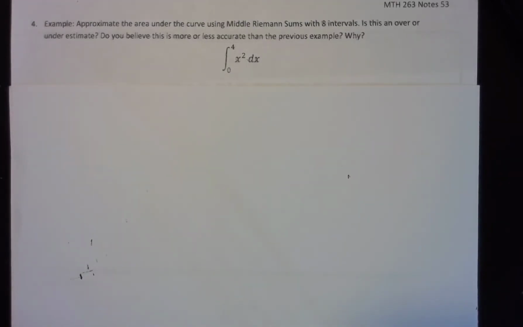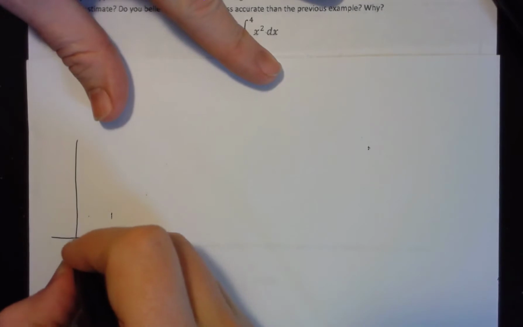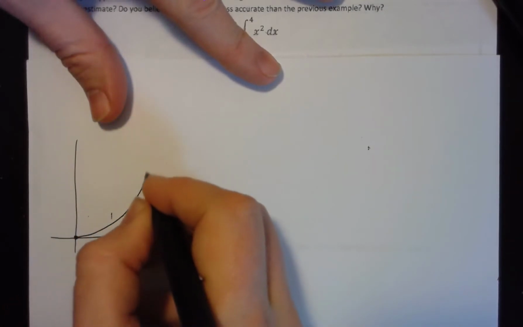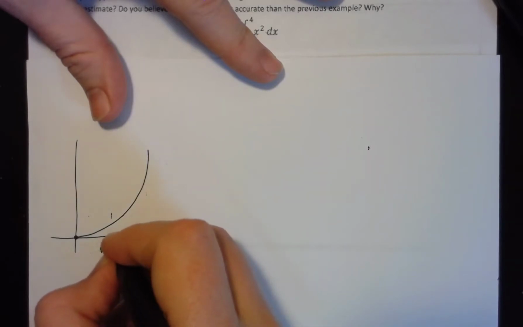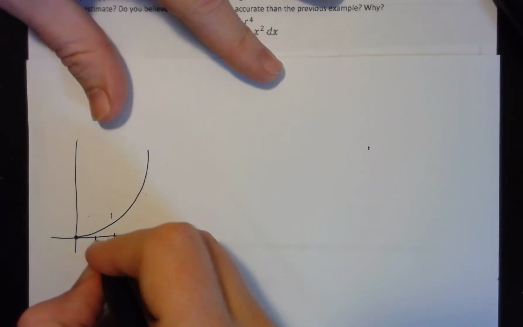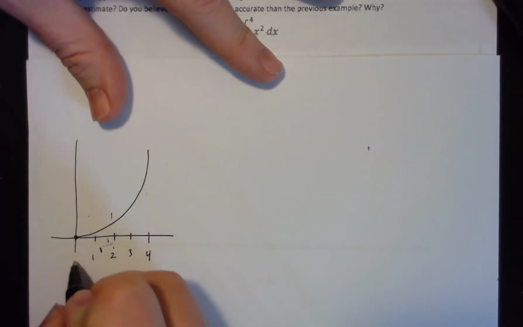In this example, we'll be covering midpoint Riemann sums. In this case, we'll be using 8 subintervals, and it'll be from 0 to 4 on the function x squared one more time. So in this case, I will be drawing once again the same exact function that we just did. I will be going out to 4, but because of the way that this function is supposed to be working, I'm going to have a very difficult time doing what I've done in the past.